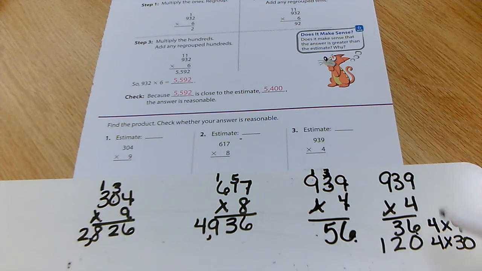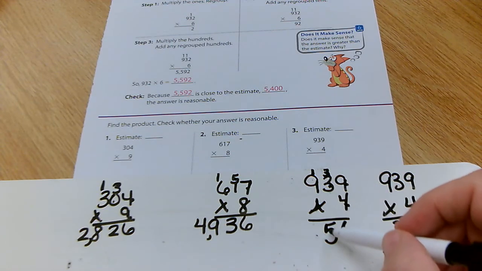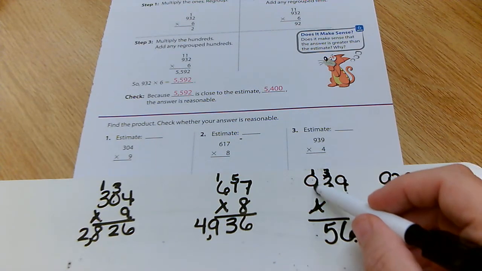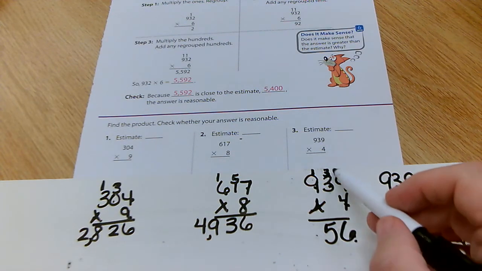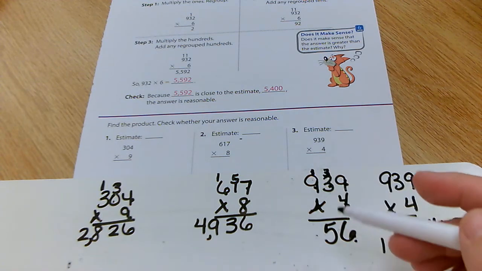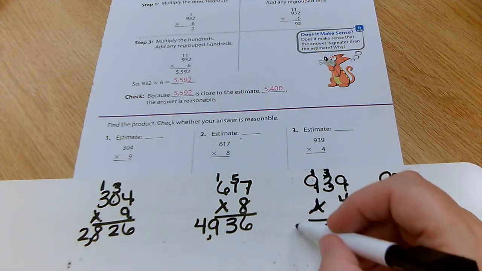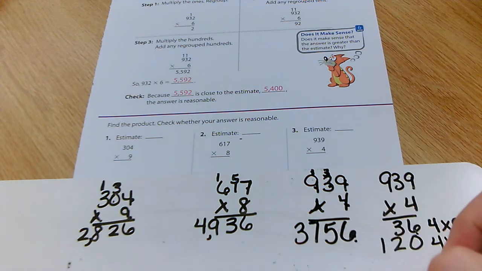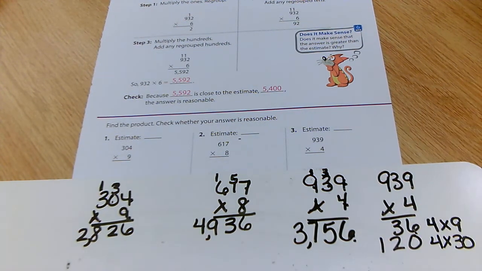So I'm actually doing my adding as I'm doing my multiplying. So I have 120. Now I'm going to do my next number. 4 times 9 is 36, but I have a 1 up here at the top, so I have to add it. 36 plus 1 is 37. So my answer is 37,056.